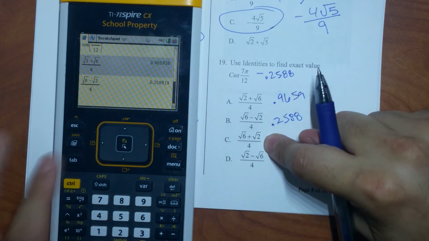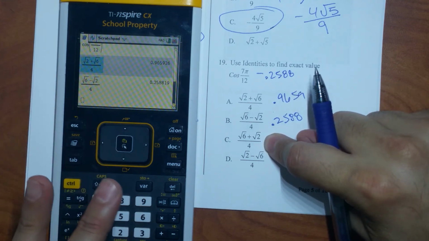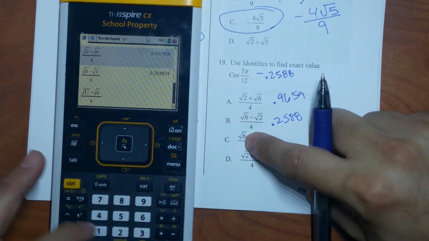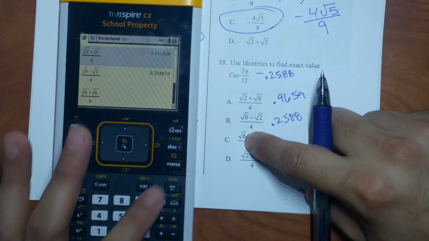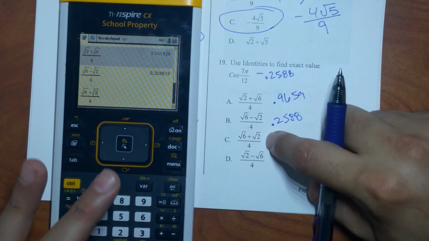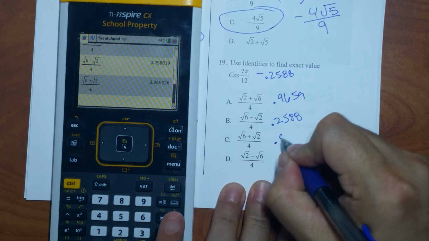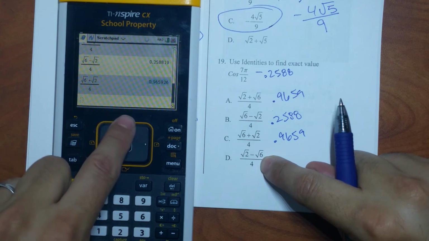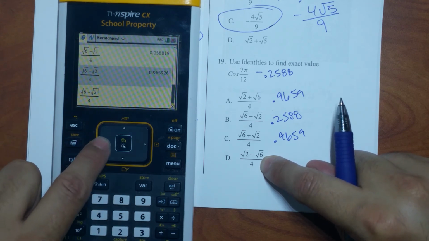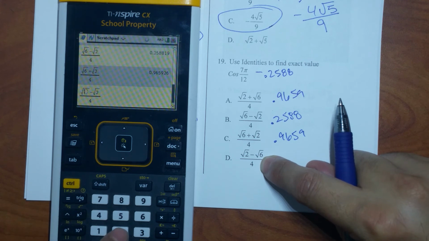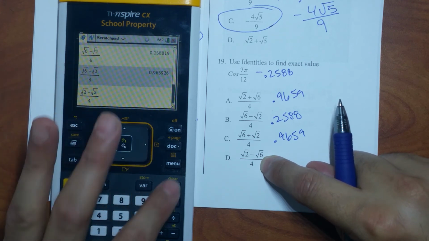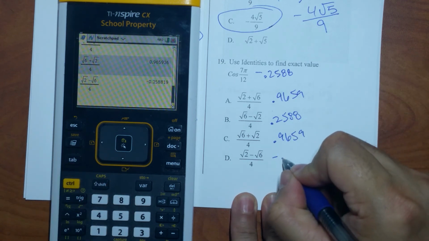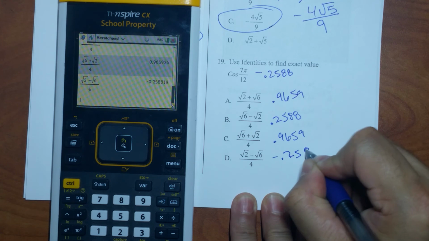Now for this one right here, I'm going to change this one. This one's going to be rad 6. This one's rad 2. And positive 0.9659. And then my last one is going to be negative rad 2 minus rad 6 over 4, and I get a negative 0.2588.